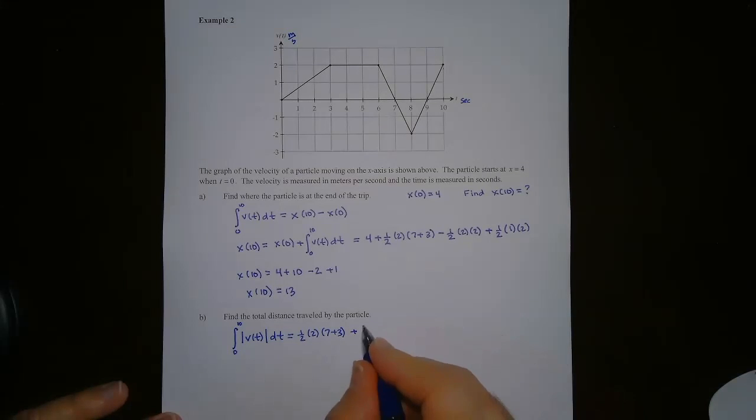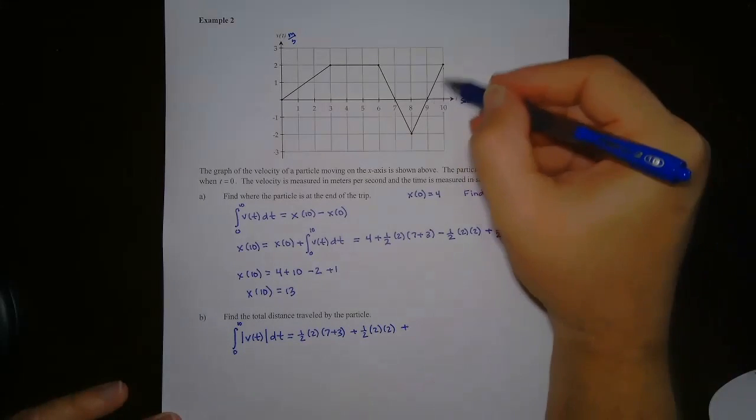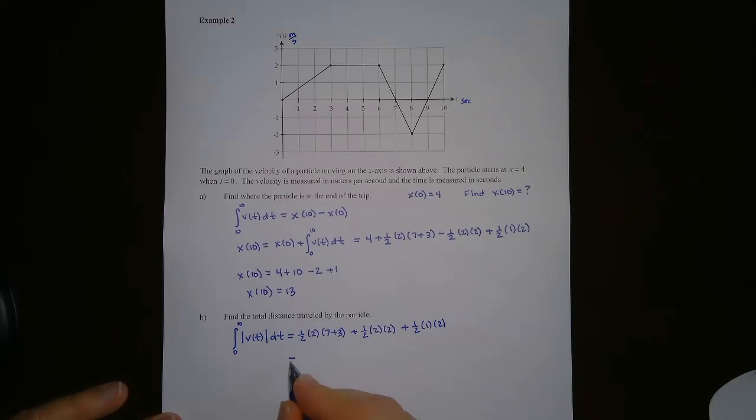And it went left 1/2 times 2 times 2, and then plus it went right again, right? And that'd be 1/2 times 1 times 2, okay? So this is, again, this is 10. This would be plus 2, and this would be plus 1 again, right? And 10 plus 2 is 12, plus 1 is 13.